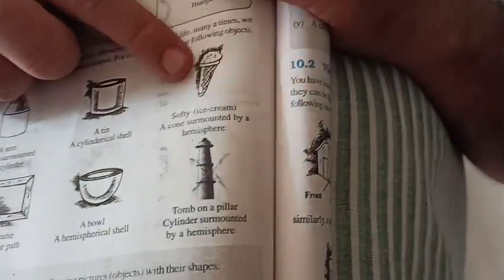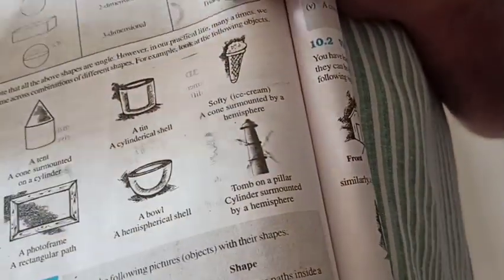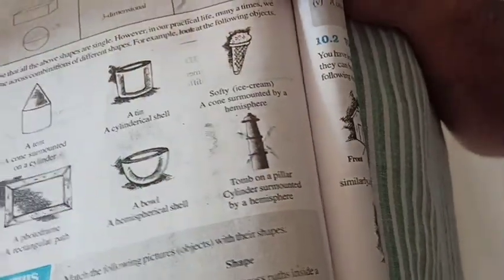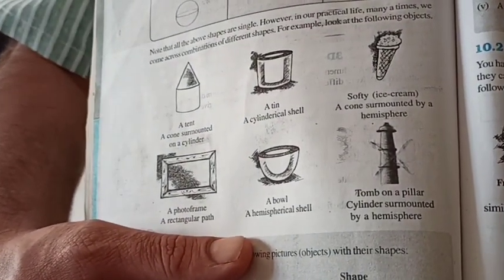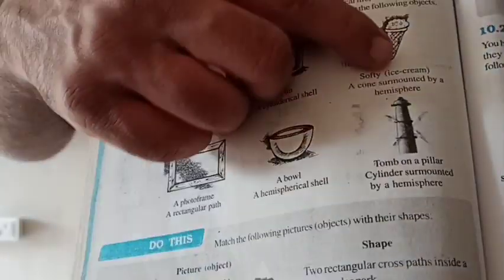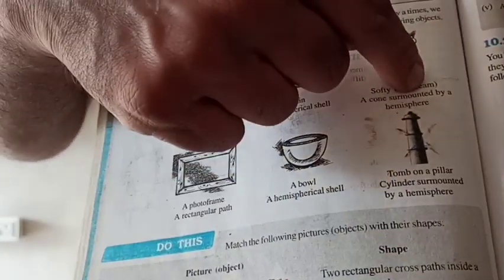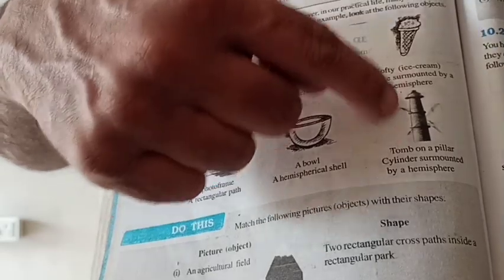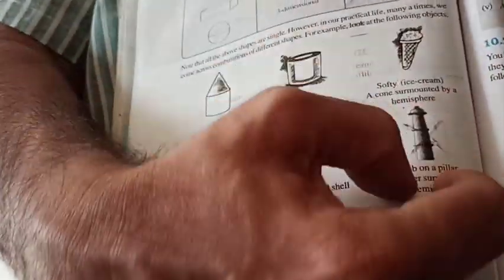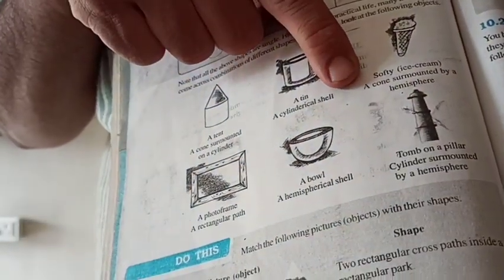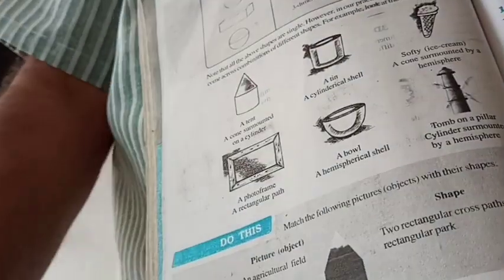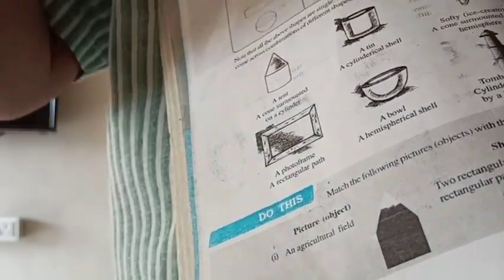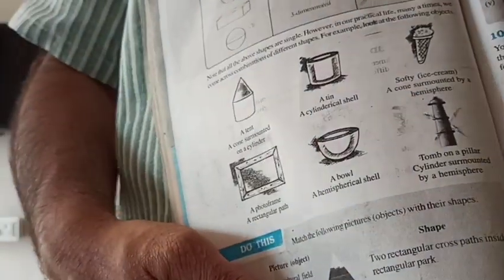An ice cream cone. An ice cream cone has a conical shape at the bottom, and when you put that softy ice cream on it, it is like a hemisphere. So it is a hemisphere surmounted on a cone. Here it is a tomb in which it is cylindrical, a cone surmounted by a hemisphere. So it is a conical shape, and on that maybe there is a hemisphere.